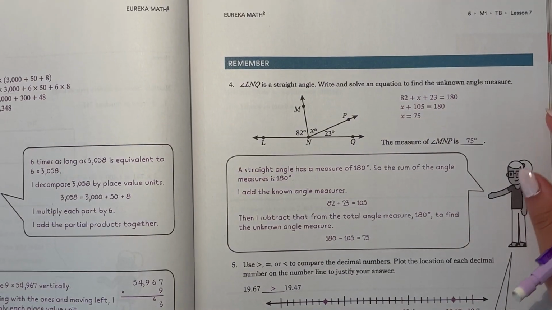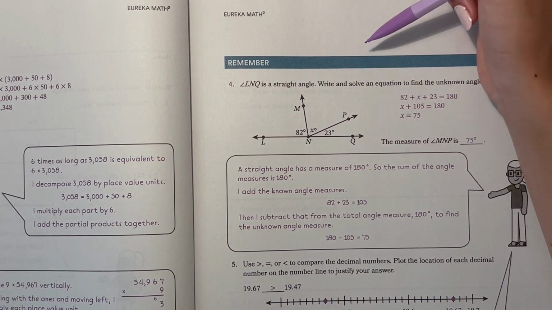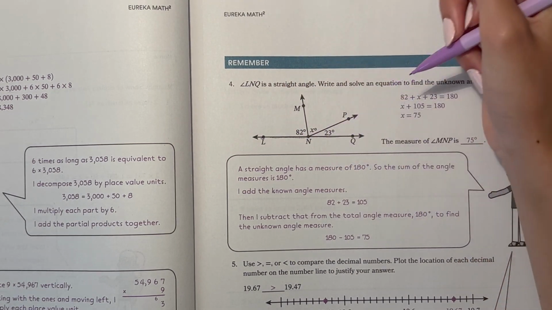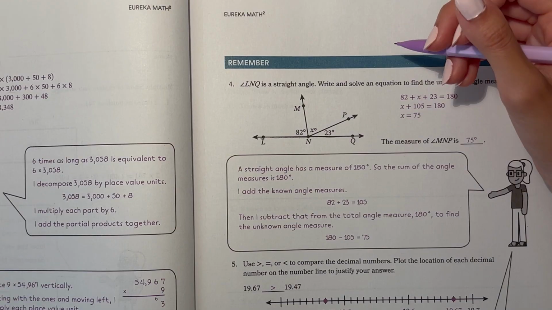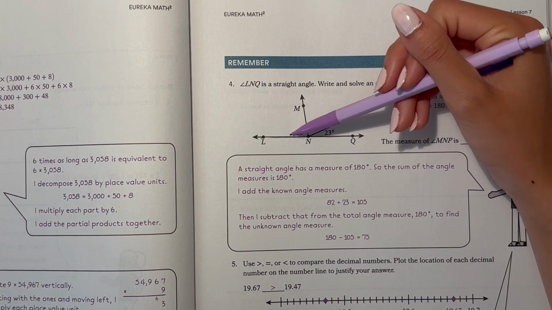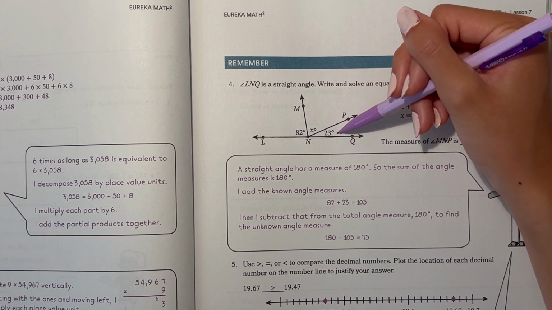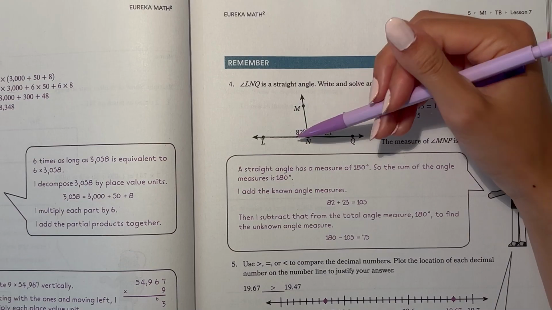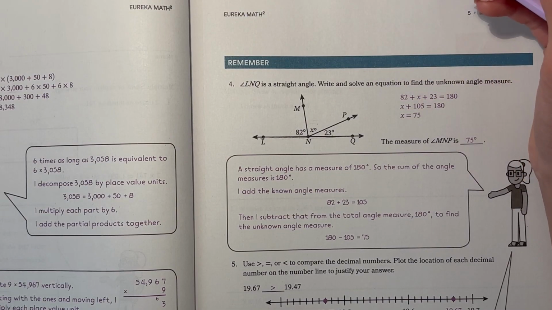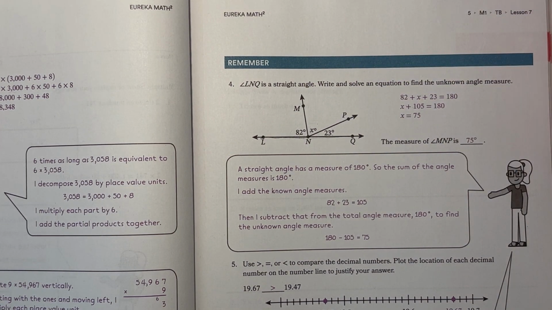Alright, and now number 4. Angle LNQ is a straight angle. Write and solve an equation and find the unknown angle measure. So a straight angle is 180 degrees. All of these should add up to 180 degrees because all of these angles are part of angle LNQ. So we have 82 plus x plus 23. So x plus 105 is 180. So x is equal to 75. So the mystery angle measure is 75 degrees.